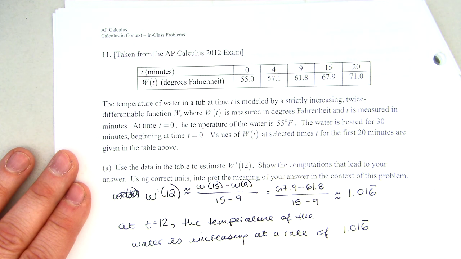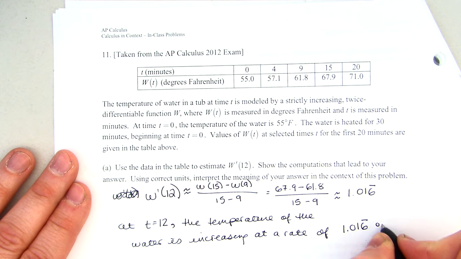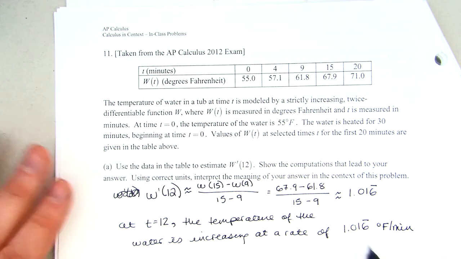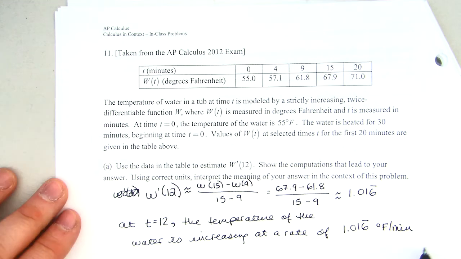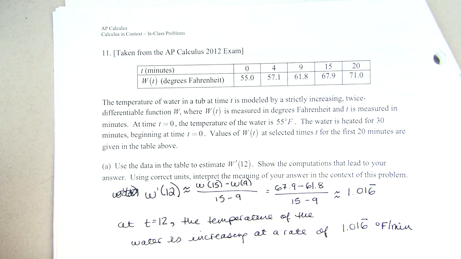And what are the units again? Yes. Degrees Fahrenheit per minute, because we're finding the derivative of W, which is just degrees Fahrenheit. So, yes, rounding to 7 would be fine, but degrees Fahrenheit per minute. That's the temperature is increasing at that particular rate. I guess you could also say the rate of change of the temperature of the water is 1.016 degrees Fahrenheit per minute.